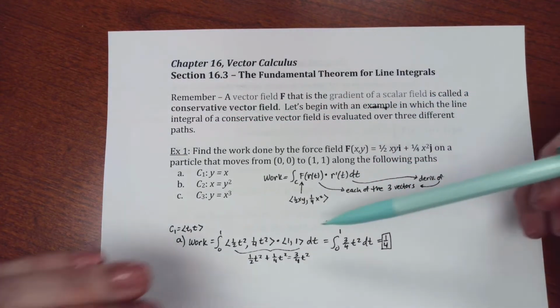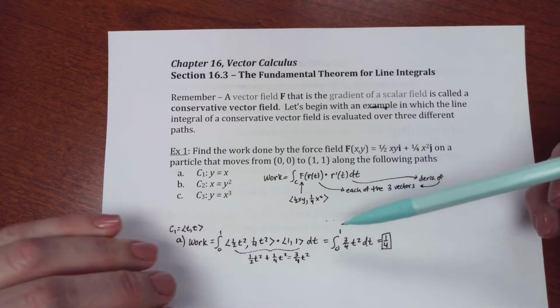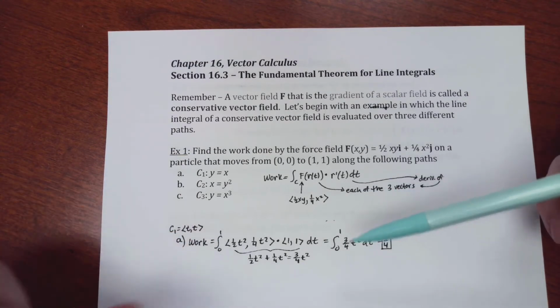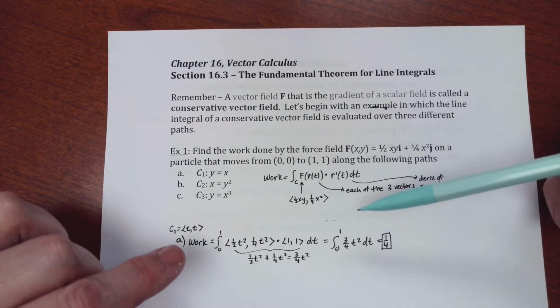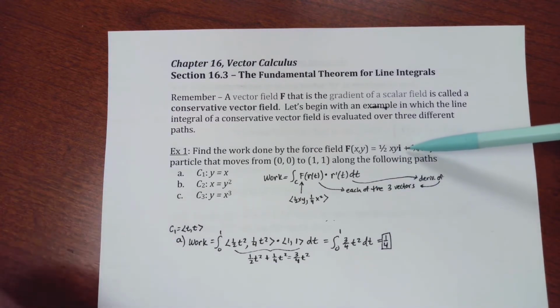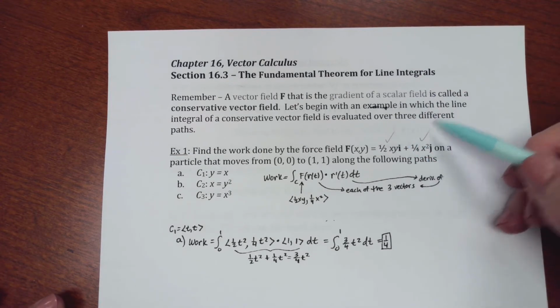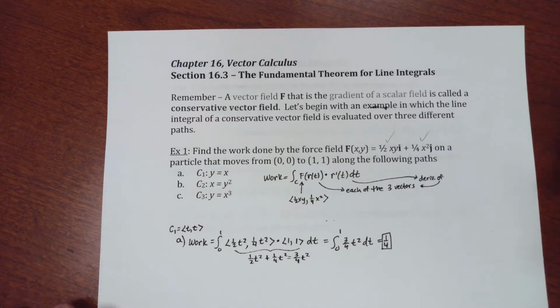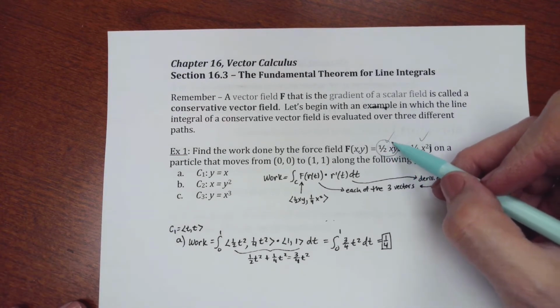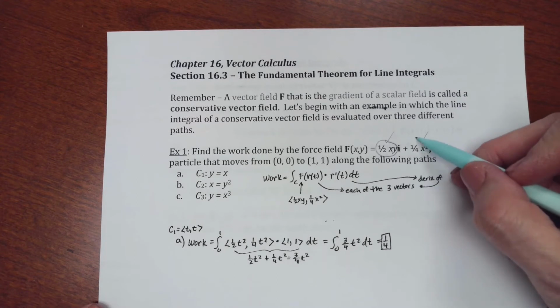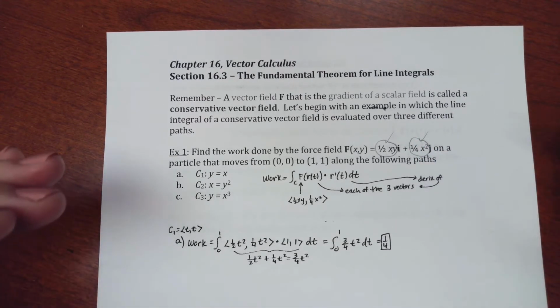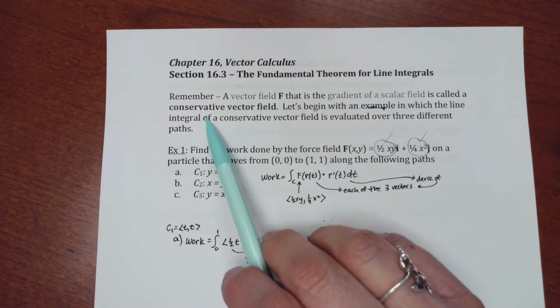So this vector field down here is conservative, meaning the vector field that we're given right here is already the derivative of some other thing that came before it. So you don't know what came before it. We're going to see how to find that later. But this information right here is already the derivative of something else. So this is the derivative with respect to x of some other function, and this is the derivative with respect to y of some previous function. Okay, so that's what makes it conservative.